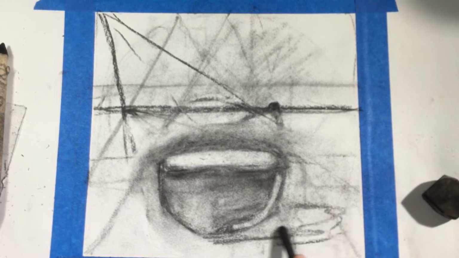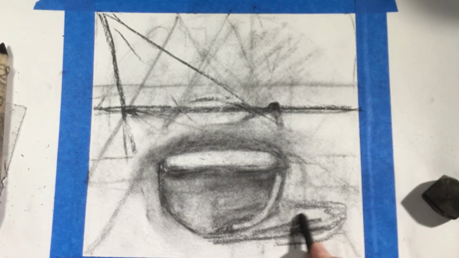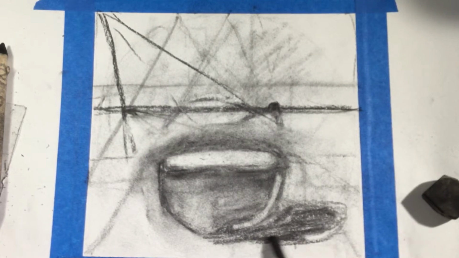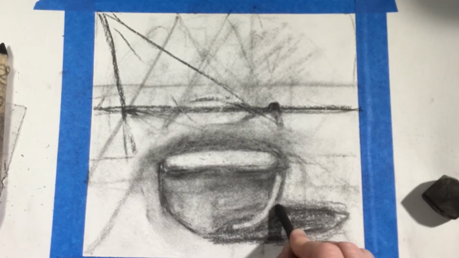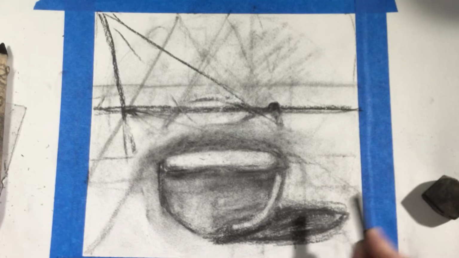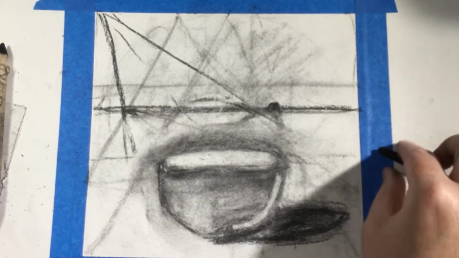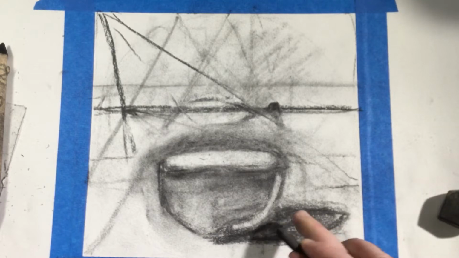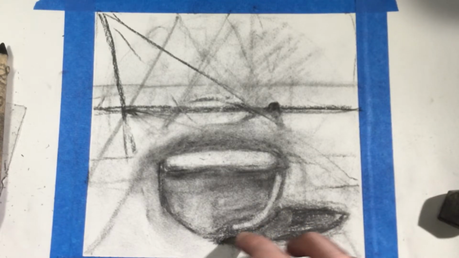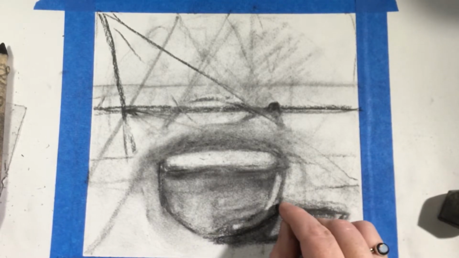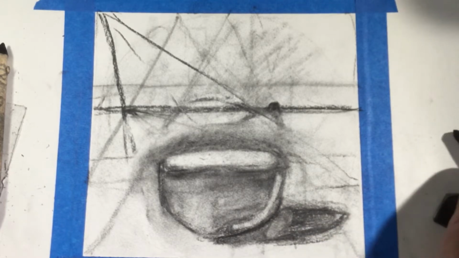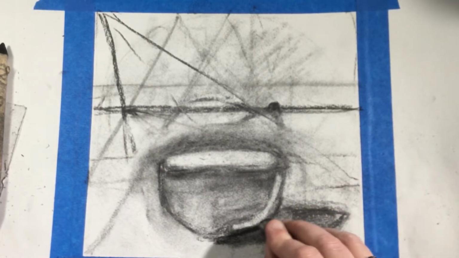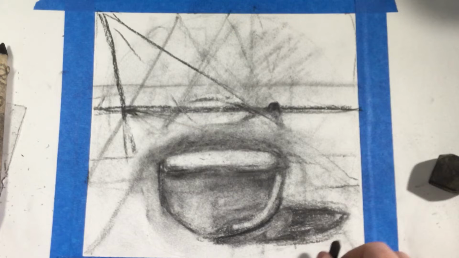Again, thinking about our shadow as also having a darkest point. That reflected light, boom, light hits over here, boom, it hits the object, boom. It's also going to have a little bit of reflected light in that space, in that shadow. So maybe it lightens up just so right here, and then gets darker as it moves away.